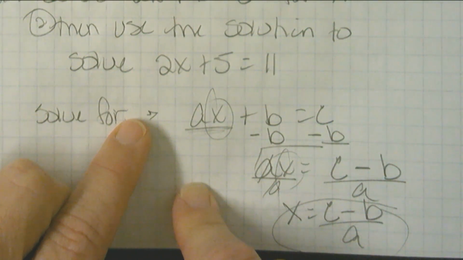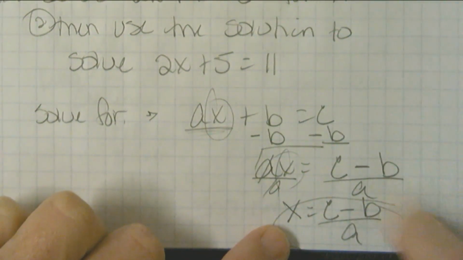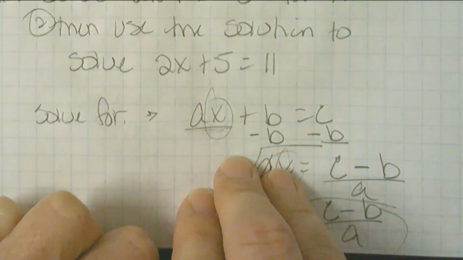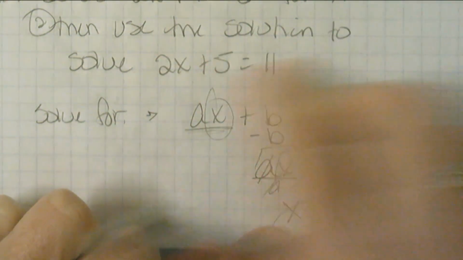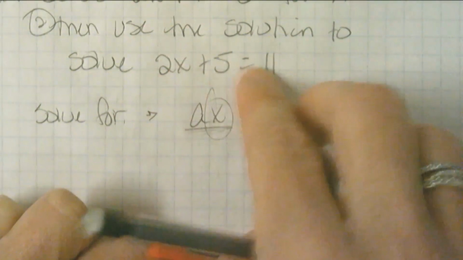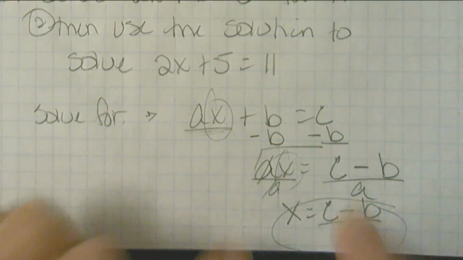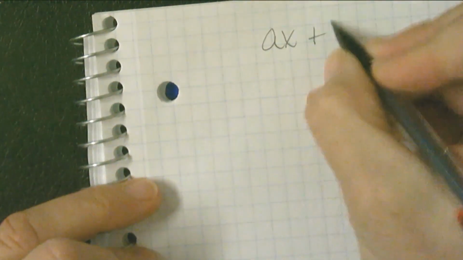And now what I could do is, you now have an equation here that allows me to solve all of these without individually subtracting 5 divided by 2. If these numbers were different, like 3x plus 5 equals 20, I could solve that with this equation. All right, so I'm going to rewrite this. I have ax plus b equals c as the format. Our equation was 2x plus 5 equals 11.